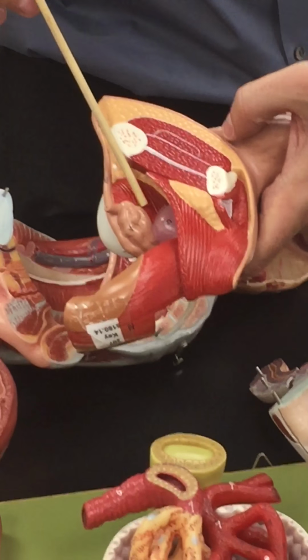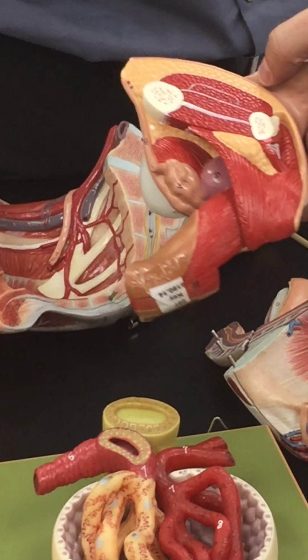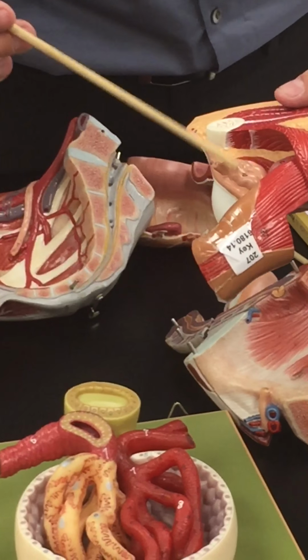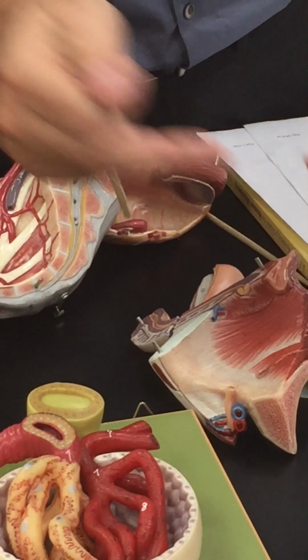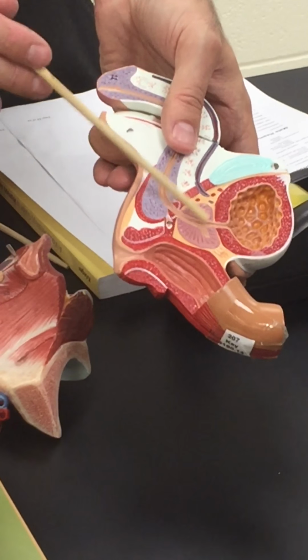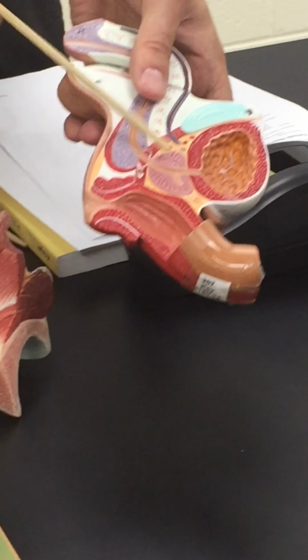The other structure back here, number 4, are the seminal vesicles. They contribute to the production of semen. And then finally, the prostate gland right here in pink. The prostate also contributes to the formation of the semen.